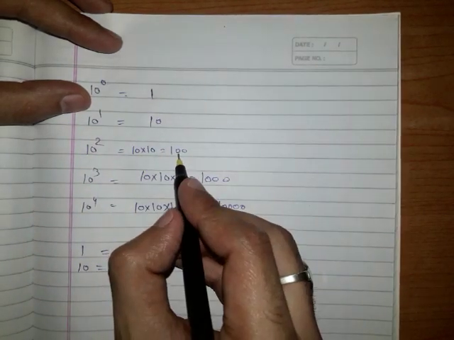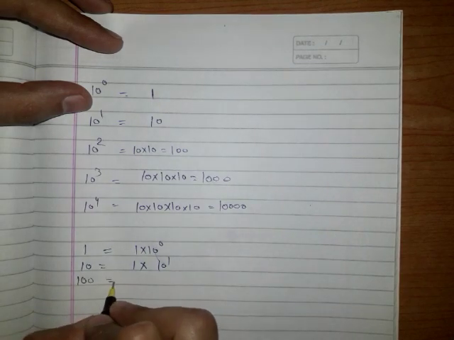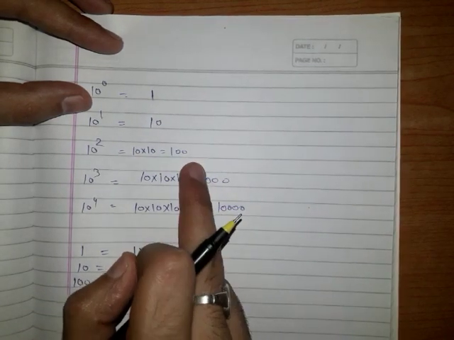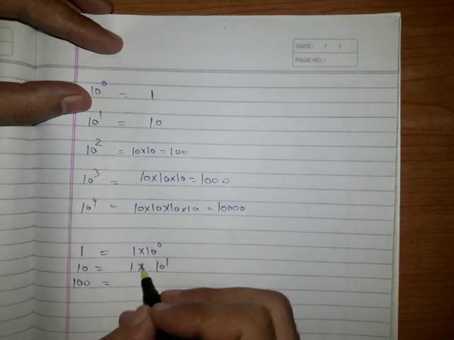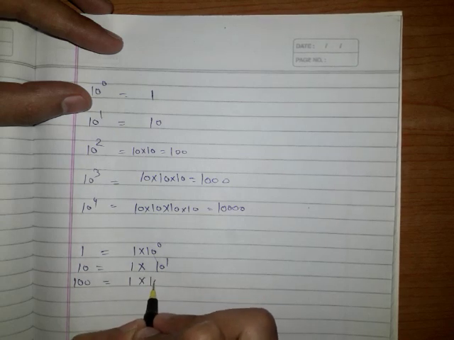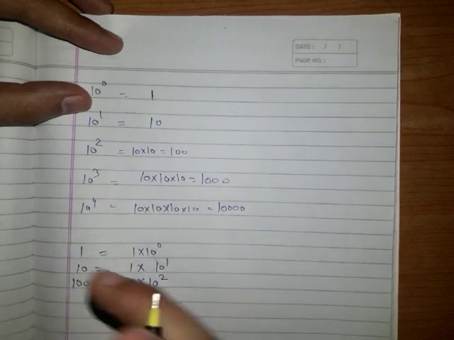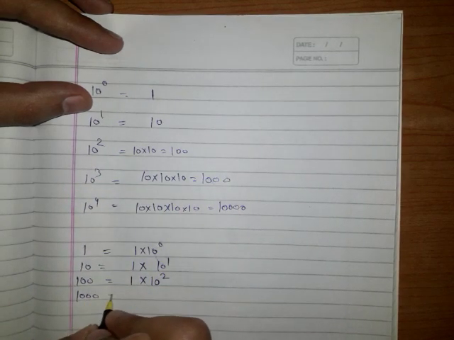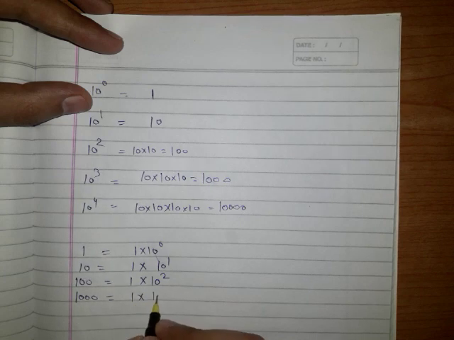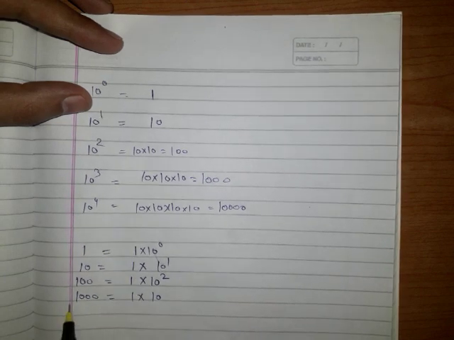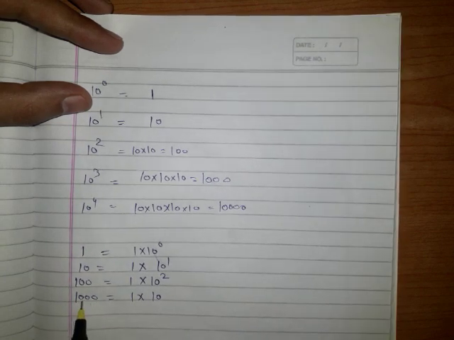Now suppose you have to express 100 in its standard form. You will write 1 multiplied by 10 raised to the power 2. Now to express 1000 in its standard form, what can you write? You can count the number of zeros here.